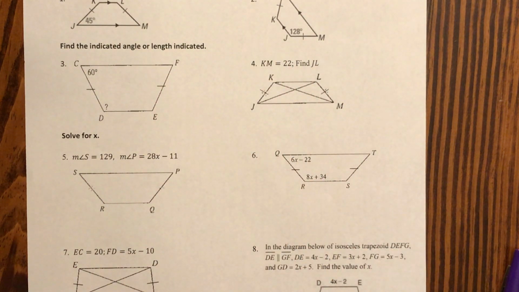Tomorrow's kind of like a glimpse into like what the beginning of the test is going to be like. You need to know your properties. You guys have got to start studying.